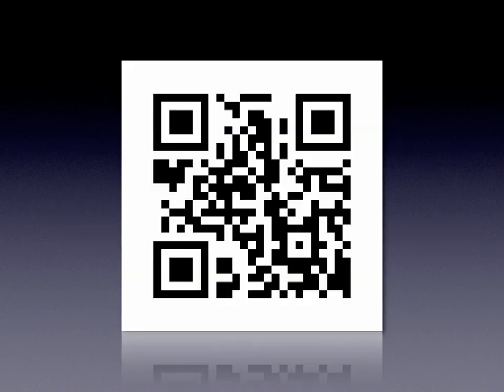QR codes are gaining momentum like crazy here in America. Whether they're here to stay or not, they're certainly useful, engaging, popular, and entertaining. Find ways to integrate these paper hyperlinks into your business marketing plan today.